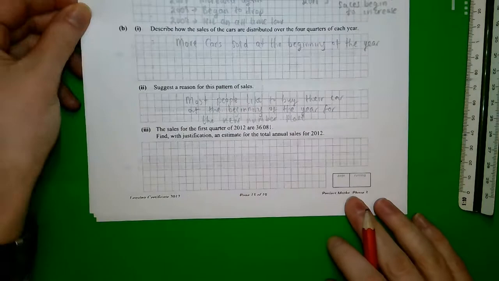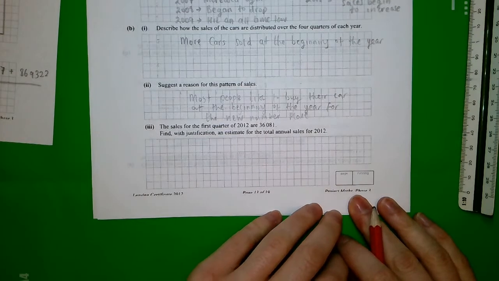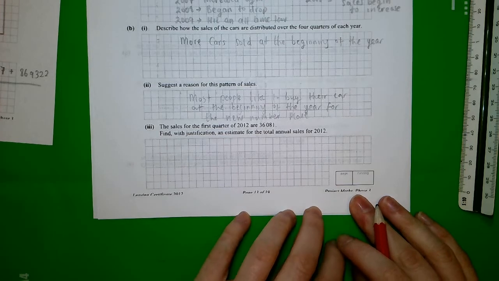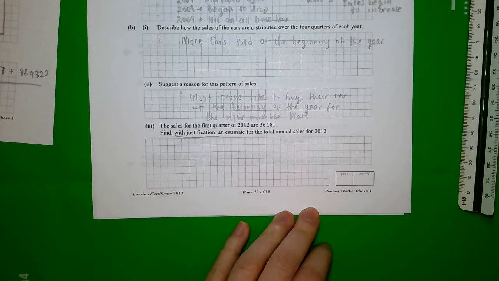Okay, so it says here in this question, the sales for the first quarter of 2012 are 36,081. Find with justification an estimate for the total sales for 2012. So here, with justification means you can't just write down a number, you have to actually provide some basis for it.